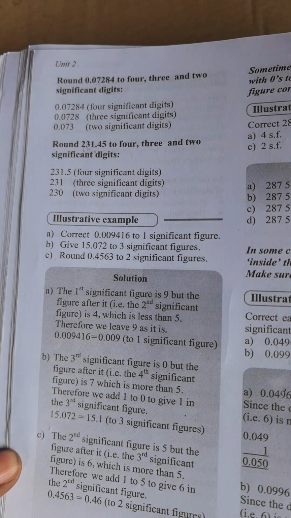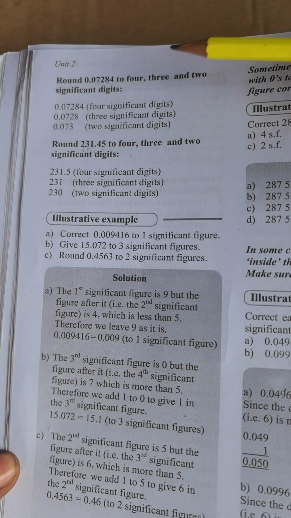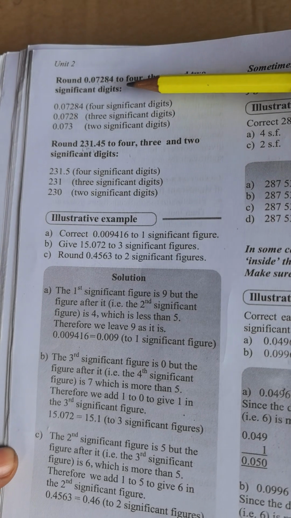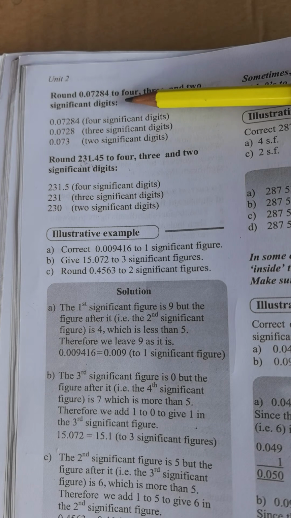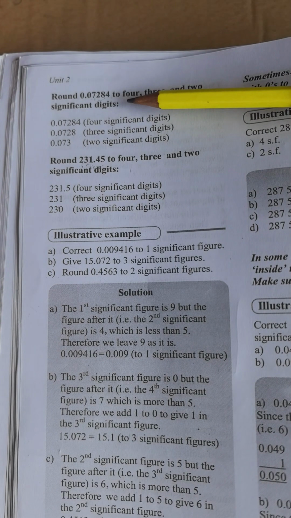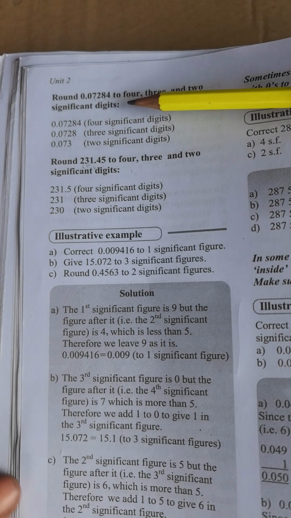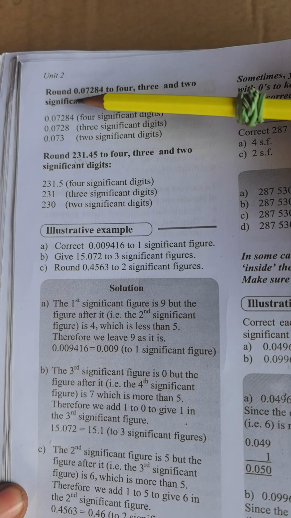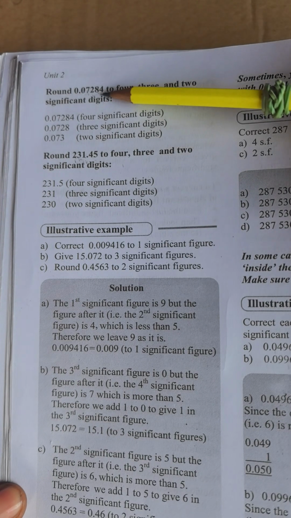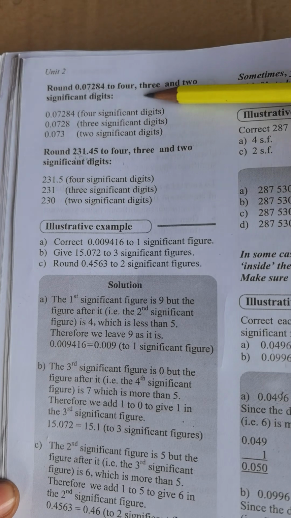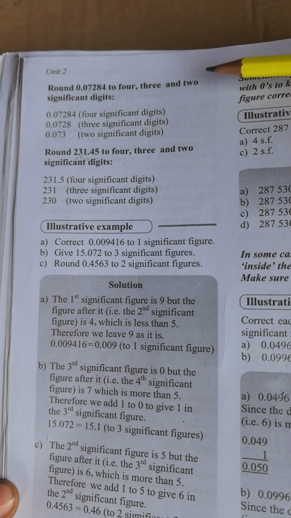Now, let's get things a bit interesting, right? So the first one was whole numbers, where there are no decimal places in the original figure. Here we have decimals in the original figure. So let's see what happens here. So here you have been given to round 0.07284 to 4, 3 and 2 significant figures.